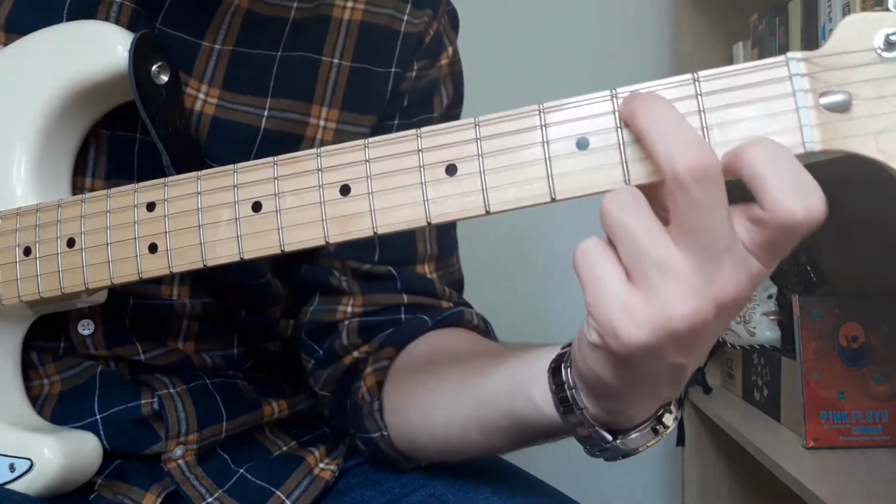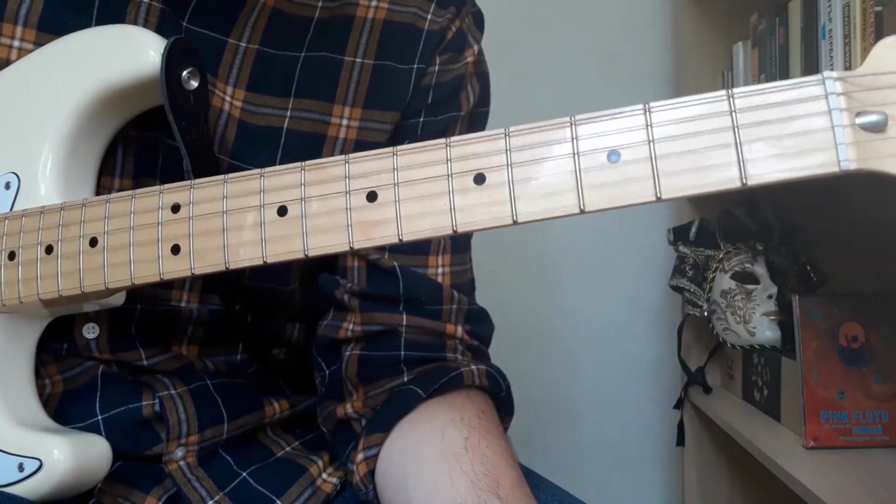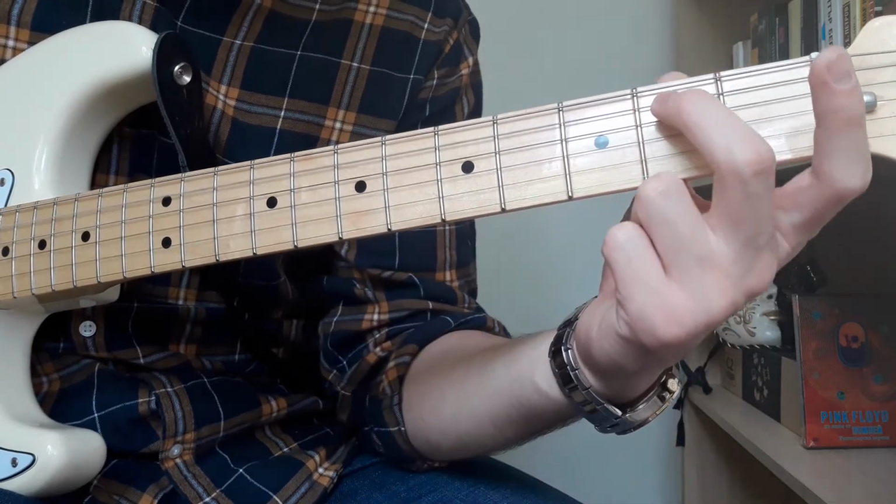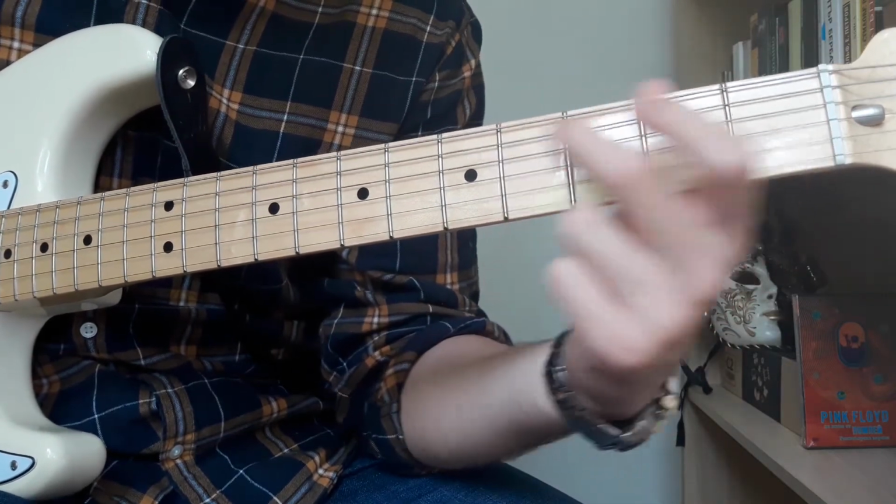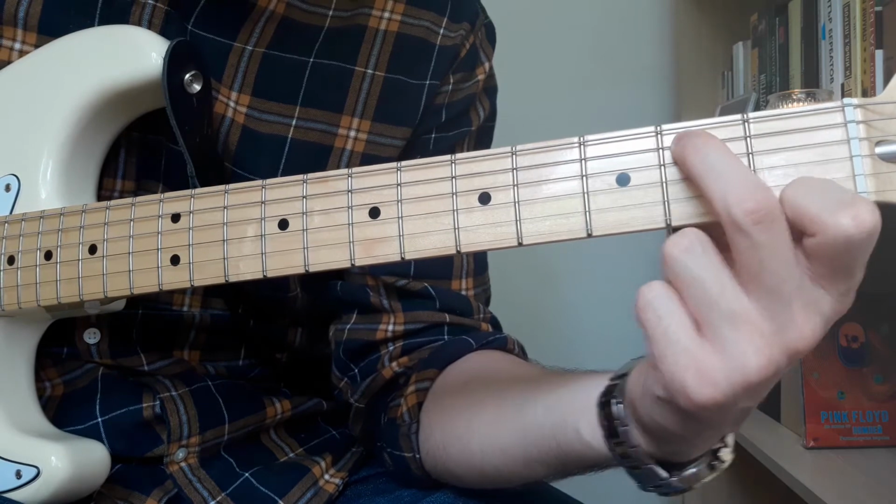So you slide after you hit your open G, you slide from. This is the 5th string, 2nd fret to the 4th.